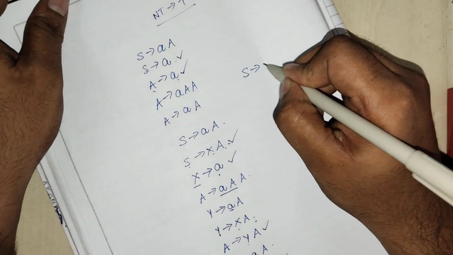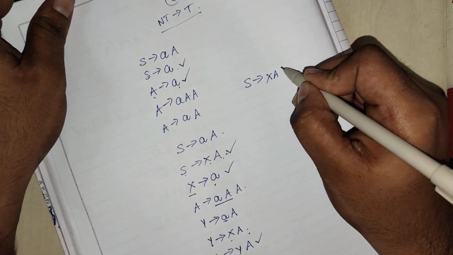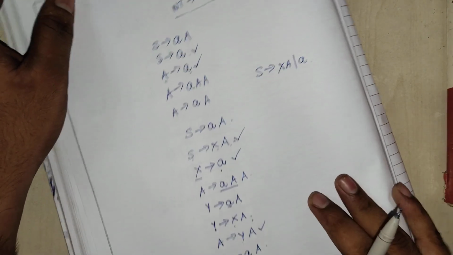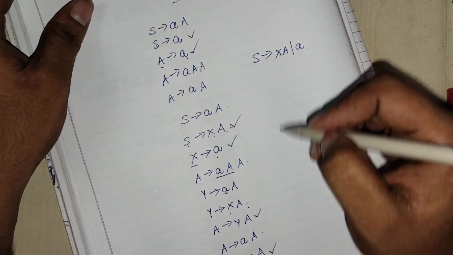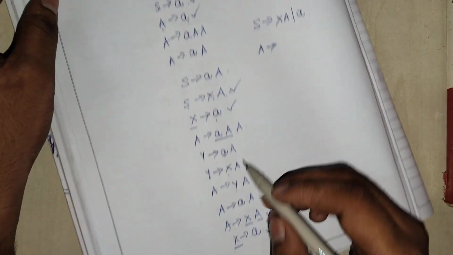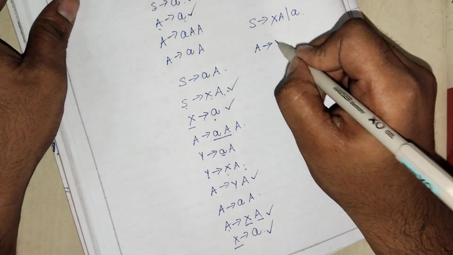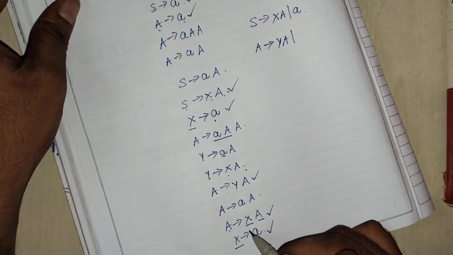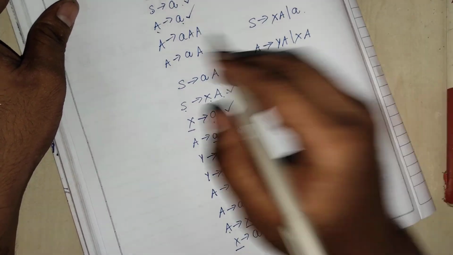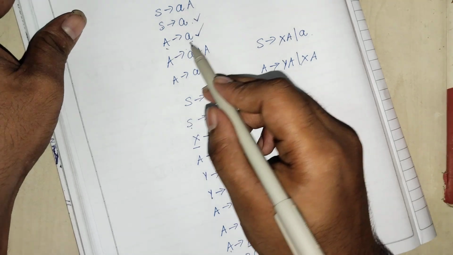S tends to X A and S tends to a. Further, A tends to Y A, and A tends to X A, and A tends to a.